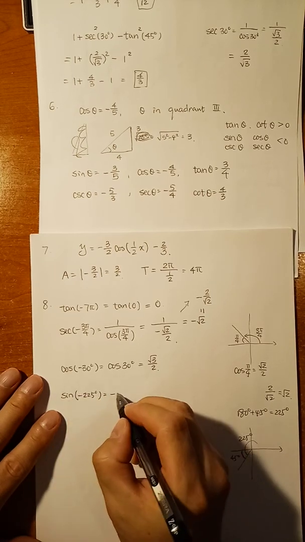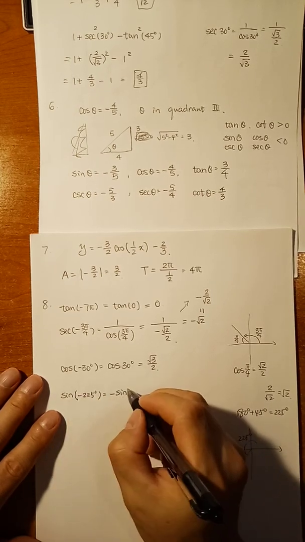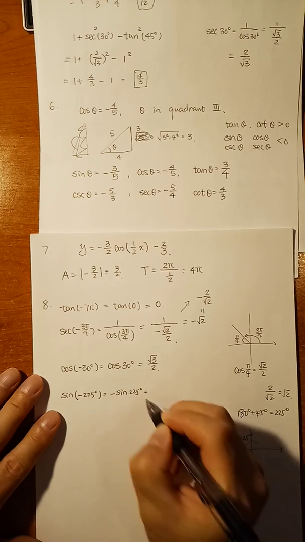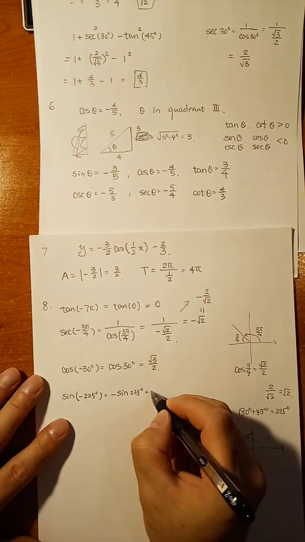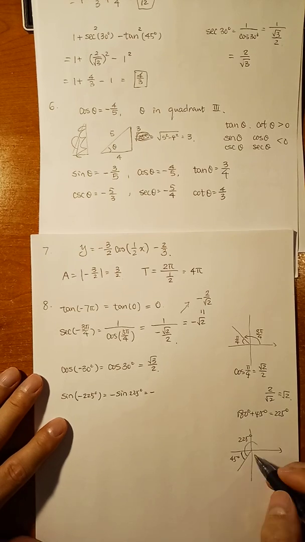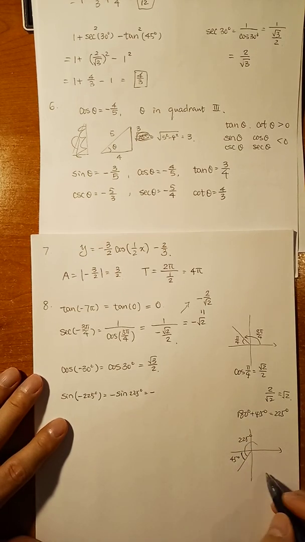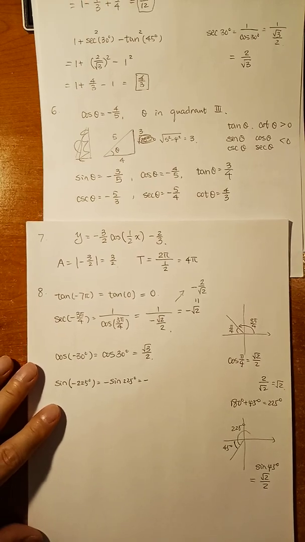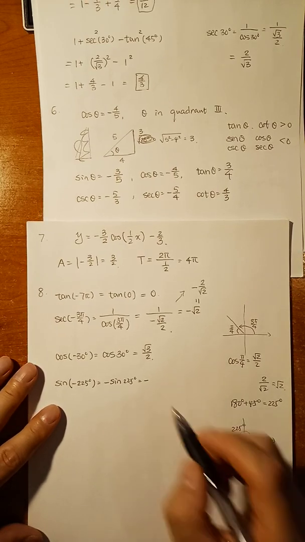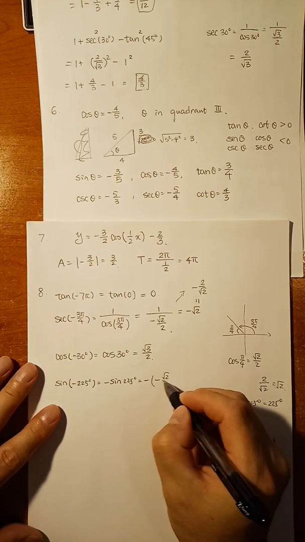And the negative sign, you can move it forward. So first you have this negative sign, and then sine 225, the reference angle is 45. Sine 45 is equal to square root of 2 over 2. And it's in the third quadrant, so it's negative square root of 2 over 2.